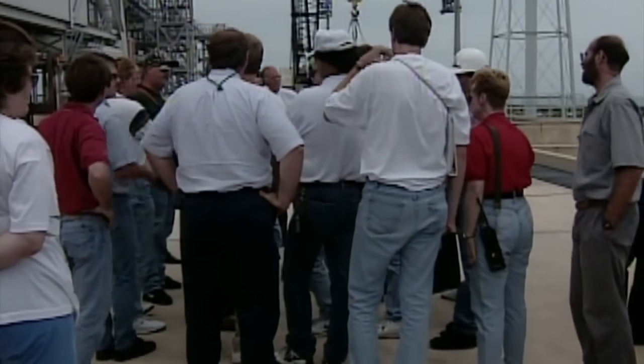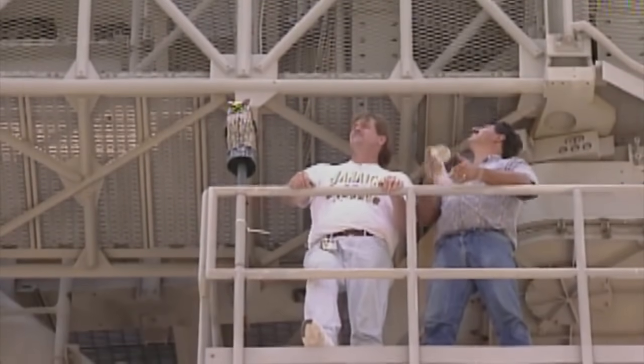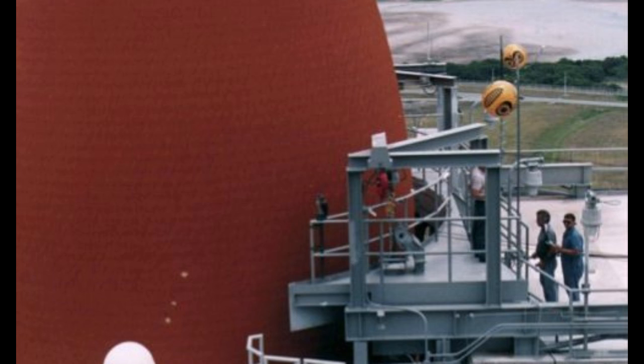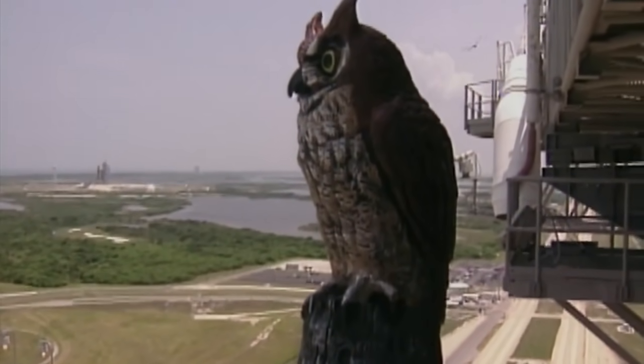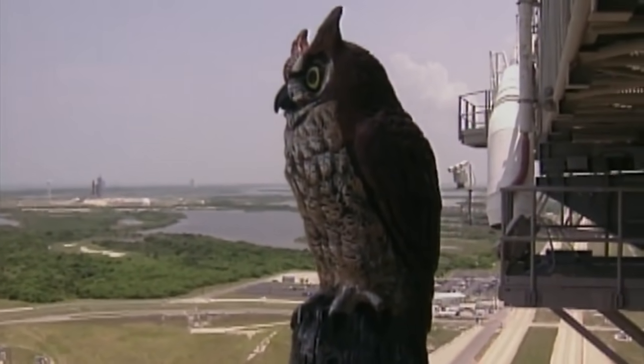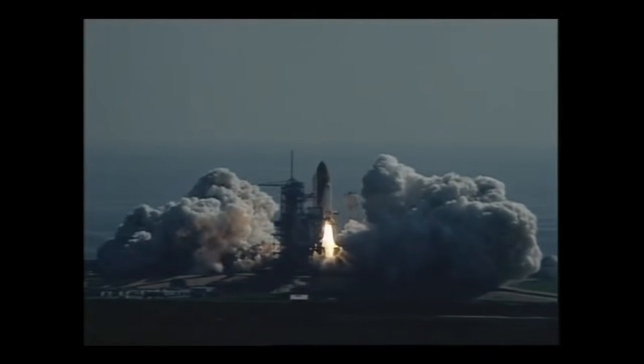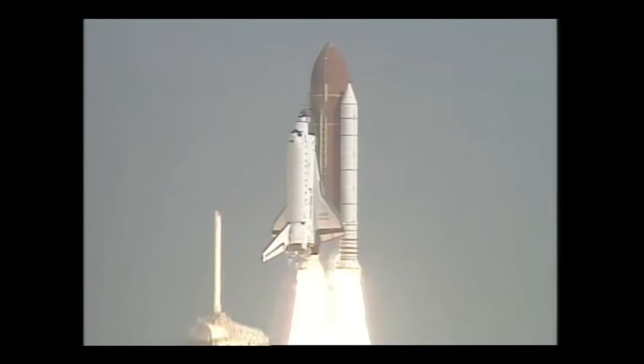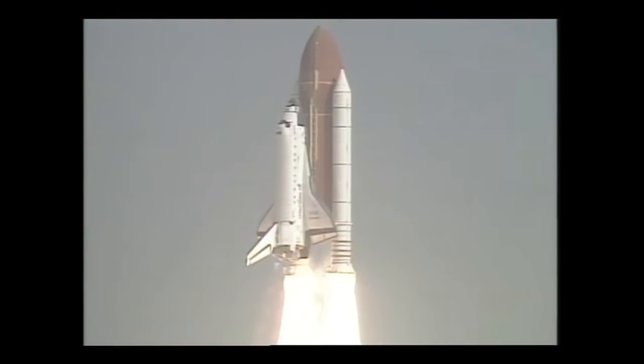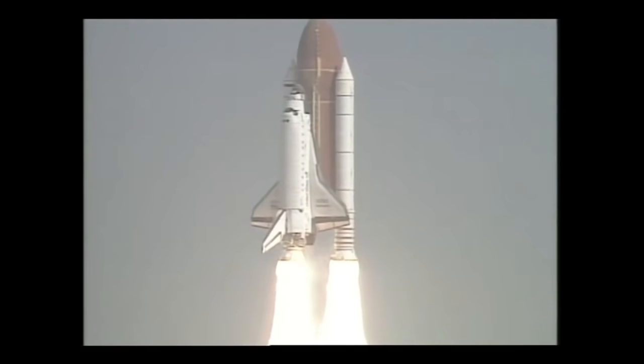NASA tried everything to keep the birds away for the next attempt. They used loud horns to scare them, predator eye balloons, plastic owls. Reportedly, their success was mixed at best, but they managed to launch after the first scrub anyway. Following that, the mating season of the northern flicker was over, and the shuttle was safe from the menacing birds.